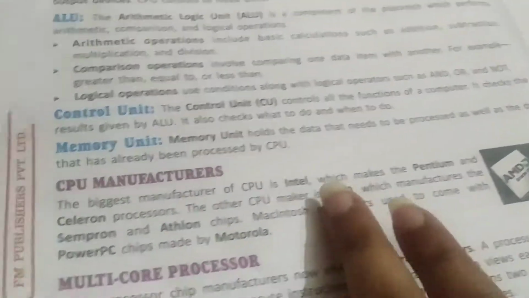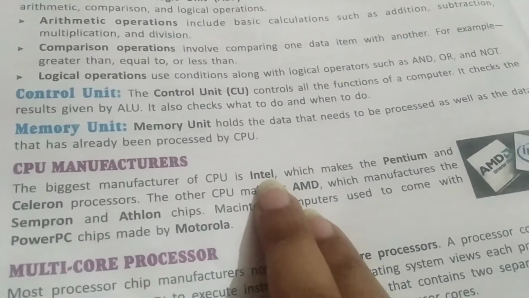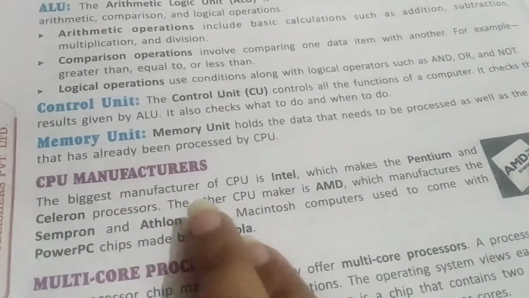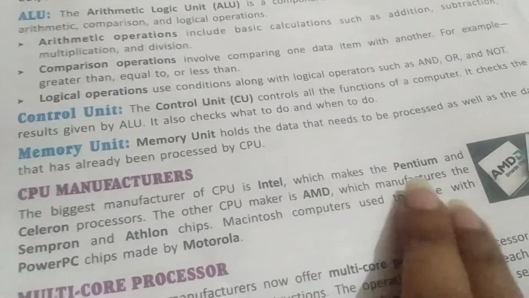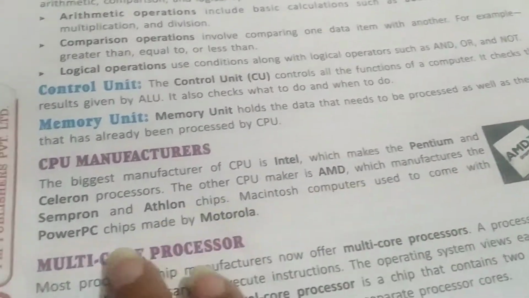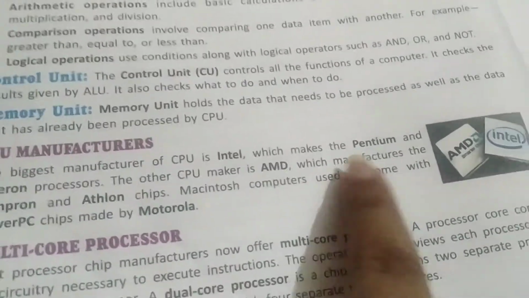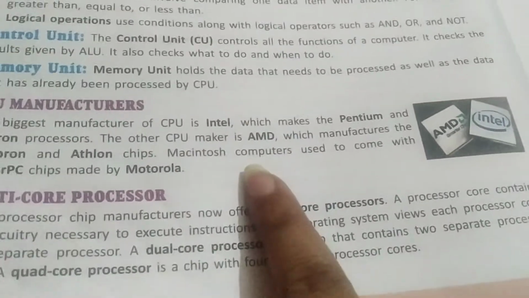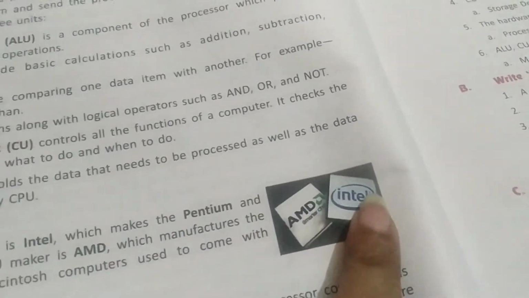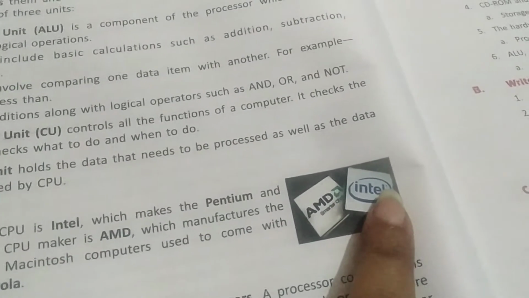Now CPU manufacturers. The biggest manufacturer of CPU is Intel. This is the popular name you all know, which makes the Pentium and Celeron processors. The other CPU maker is AMD, which manufactures the Sempron and Athlon chips. Macintosh computers used to come with Power PC chips made by Motorola. These are the CPU manufacturers. These companies manufacture processors. As you all know, the processor is inside the CPU. Why is processor used? To process the data for making information.